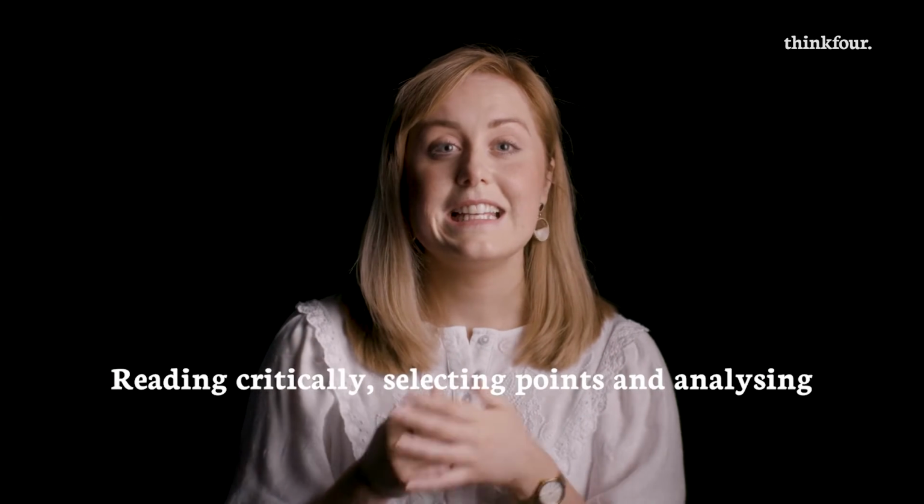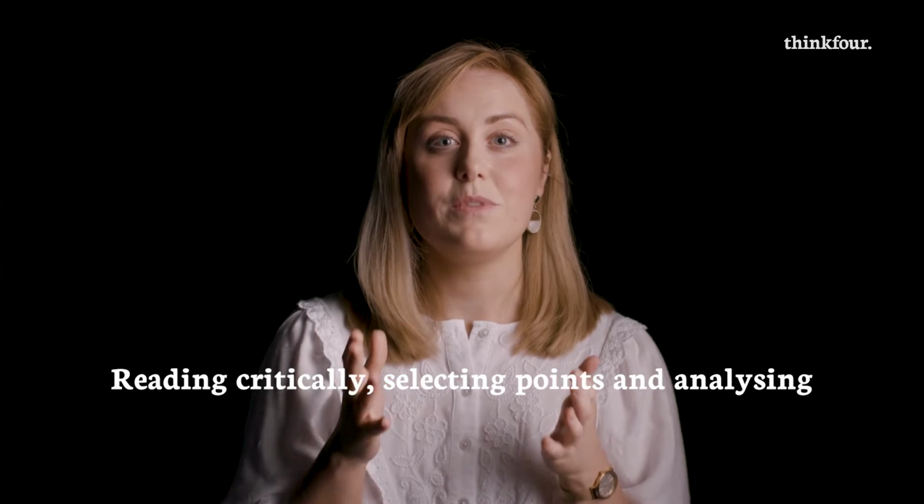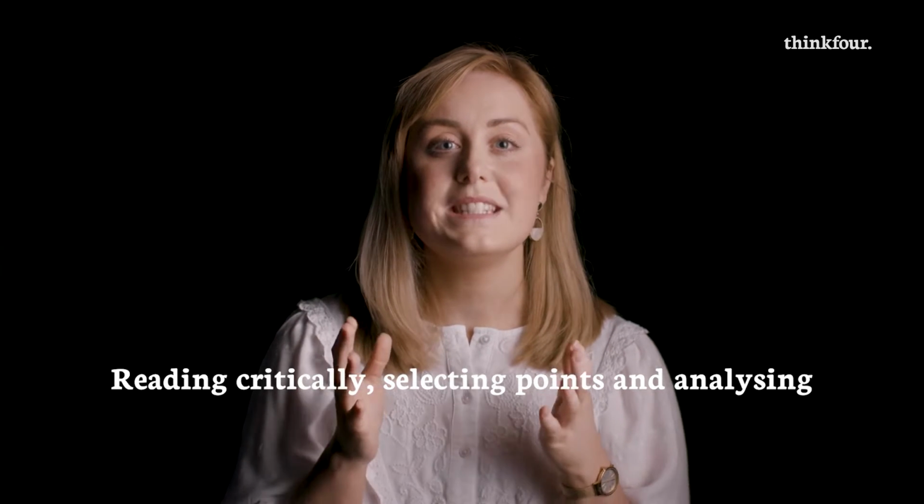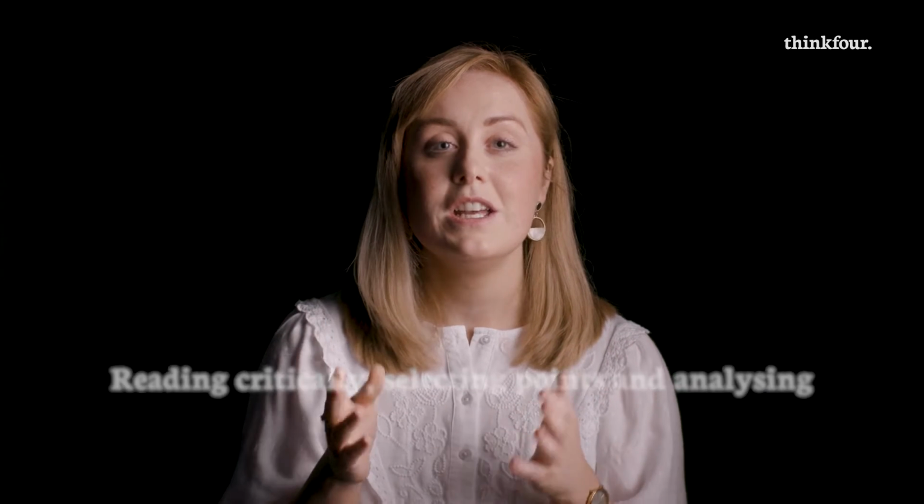Reading critically, selecting points and analysing these in line with the question is one of the skills specifically required for Paper 2, the source section of the course. When using the source, no matter what question type, you need to use a similar approach. You need to read the question and source carefully, picking out the key points from the source which answers the question. Beware, sometimes the sources contain red herrings, material that does not help you answer the question.